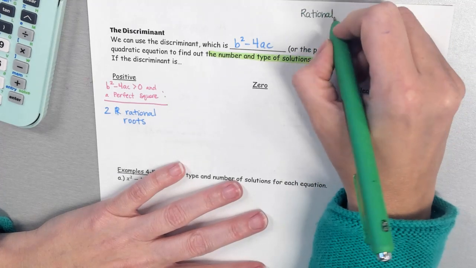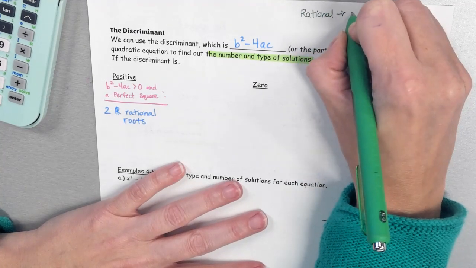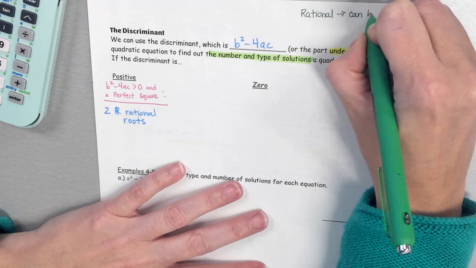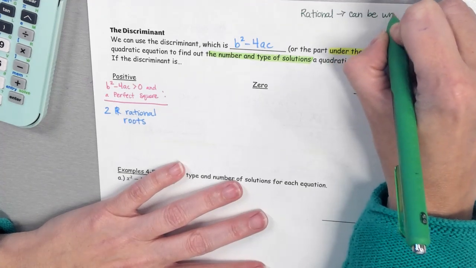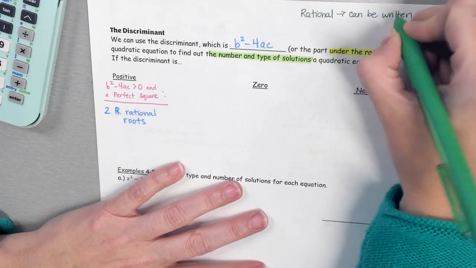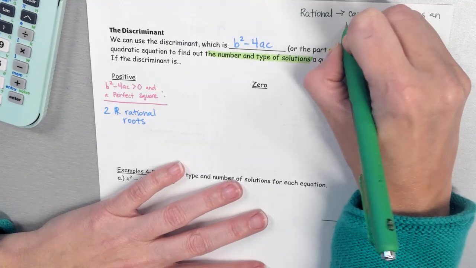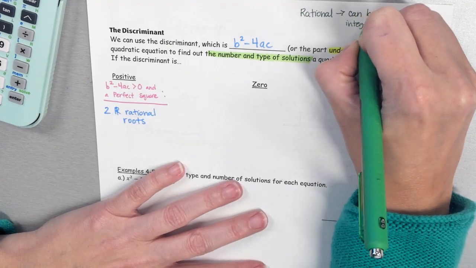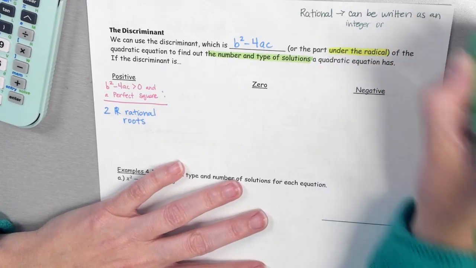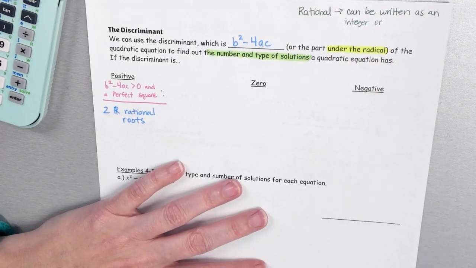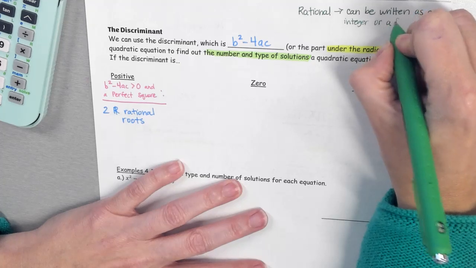If it's rational, it can be written as an integer. Do you remember what integers are? Whole numbers, positive and negative, and 0. So it can be written as an integer or a fraction of integers.